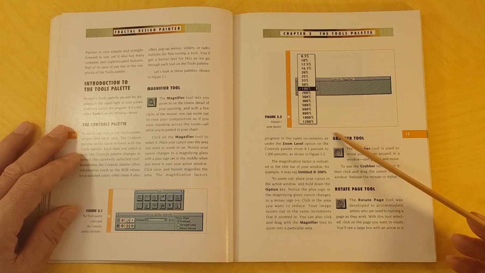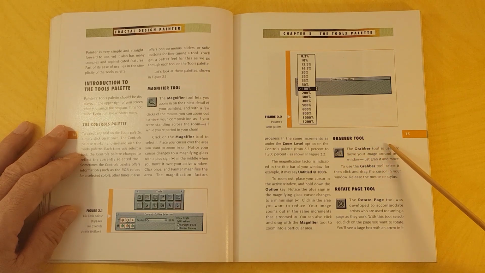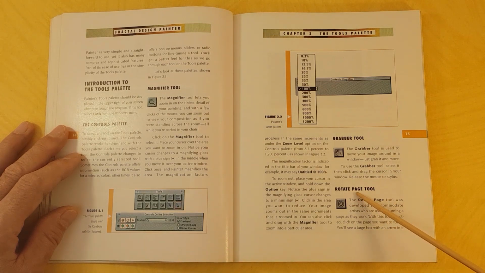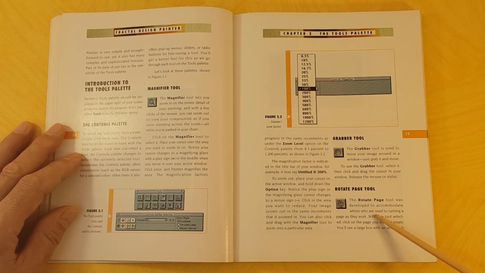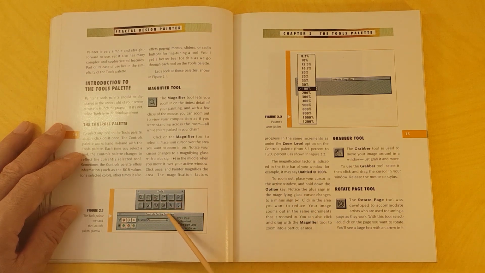Then we have grabber tool with a little hand, and it is used to move image around. We have rotate page tool, and it was developed to accommodate artists who are used to turning a page as they work. Here we can see these tools.